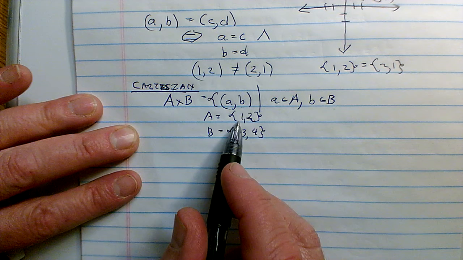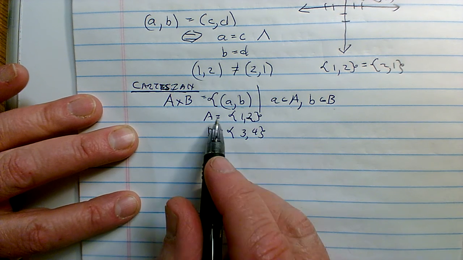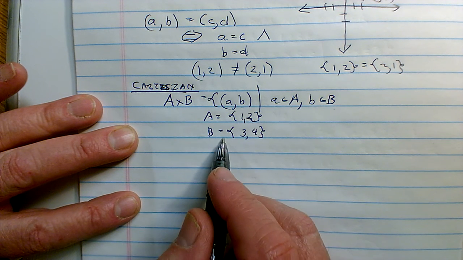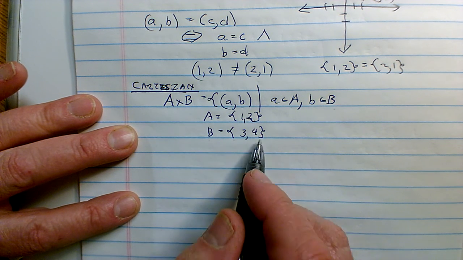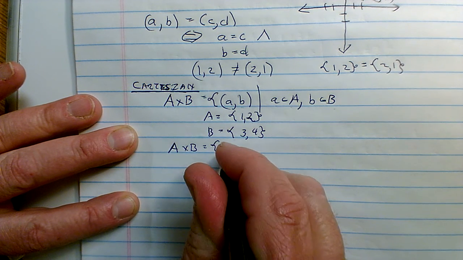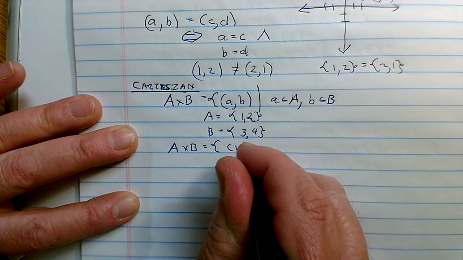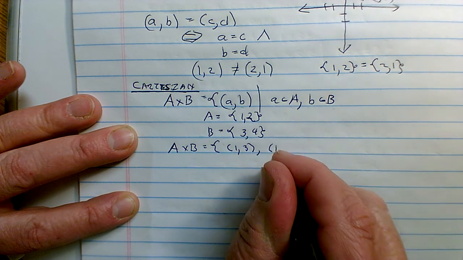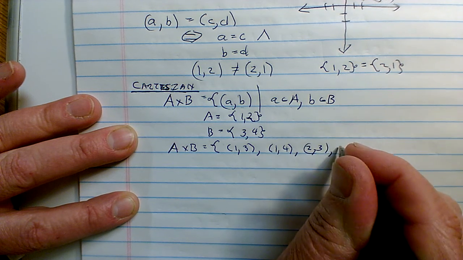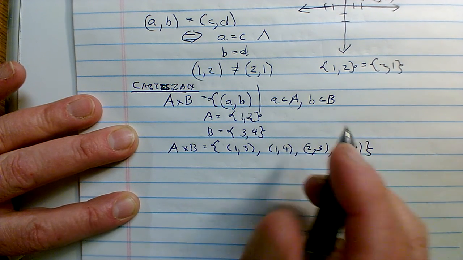If I have the two sets A and B, where A is 1 and 2 and B is 3 and 4, I should be more precise in my language, the set A is the set containing the elements 1 and 2, and the set B is the set containing the elements 3 and 4. A cross B is going to be another set that's going to be a collection of ordered pairs. It's going to have the 1 paired with the 3, the 1 paired with the 4, the 2 paired with the 3, and the 2 paired with the 4.